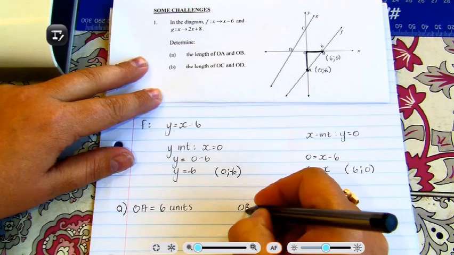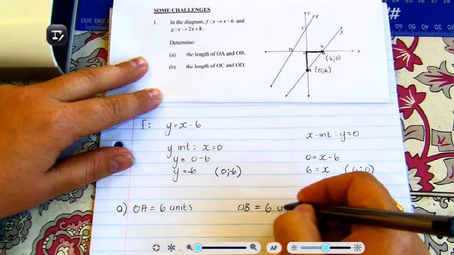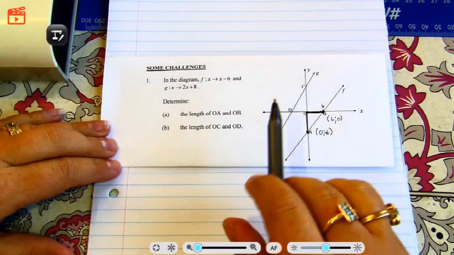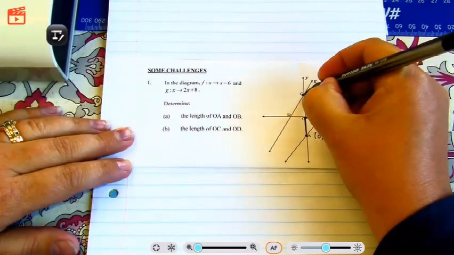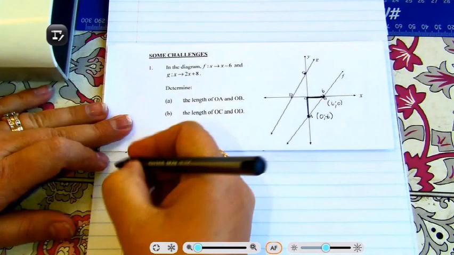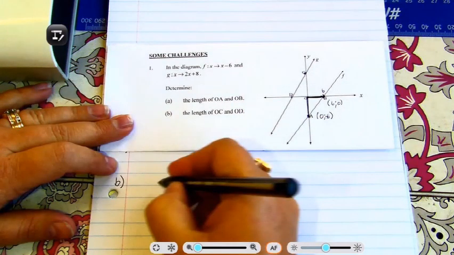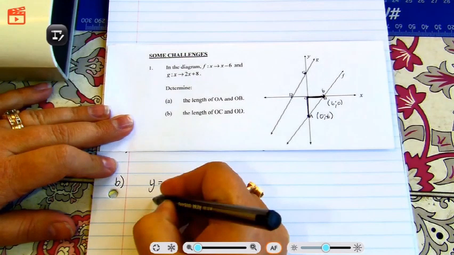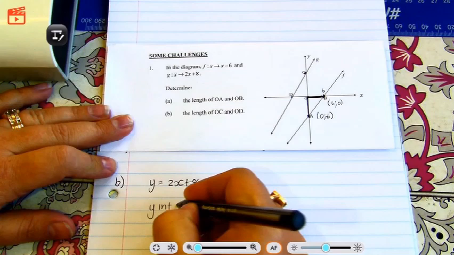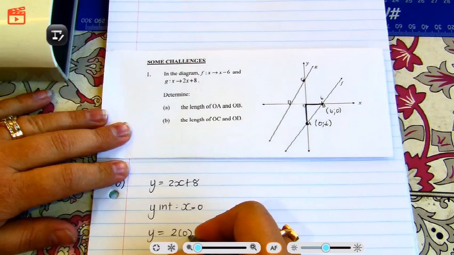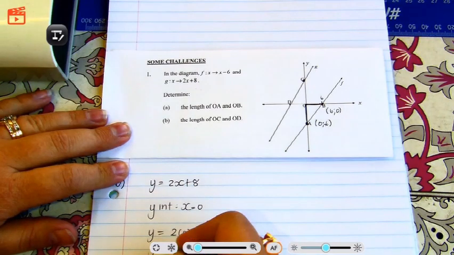All right. Then B is asking for the length of OC and OD. So once again, C is the y-intercept and D is the x-intercept. So we're going to do the same thing, just with a different equation. So the equation y is equal to 2x plus 8. To find the y-intercept, we make x equal to 0. So I'm going to say y is equal to 2 times 0 plus 8. So therefore y is equal to 8. So that coordinate, the x value is 0, the y value is 8.